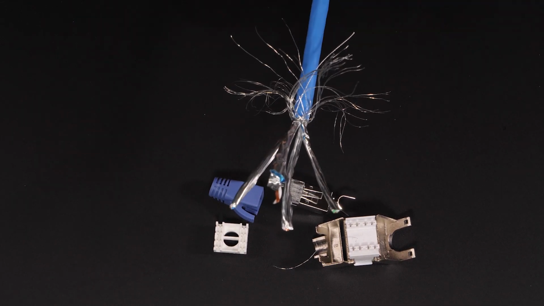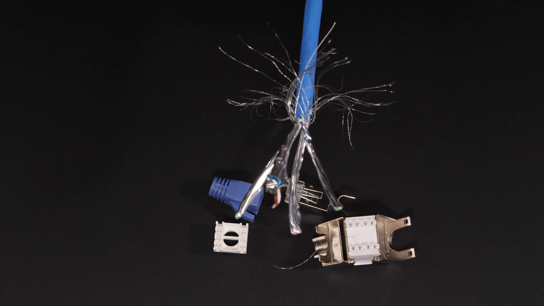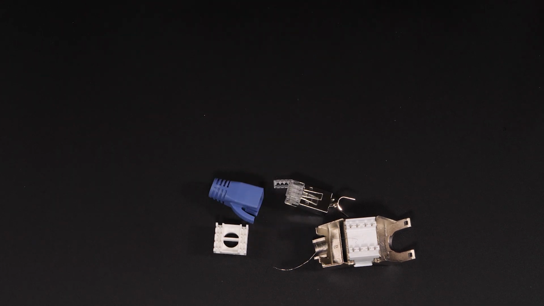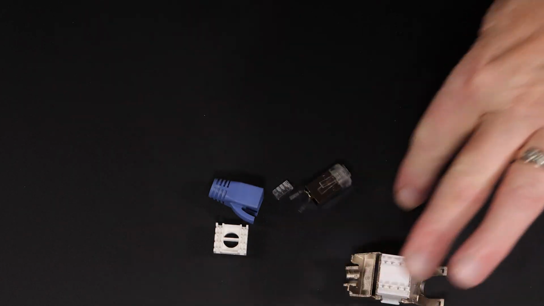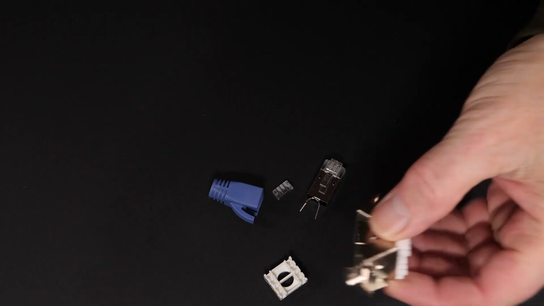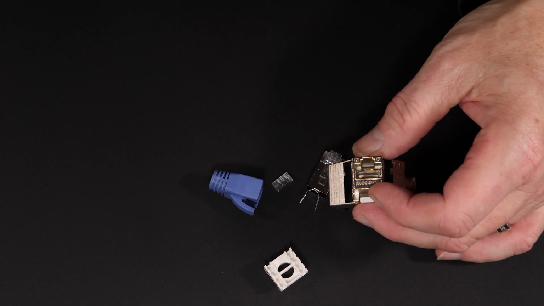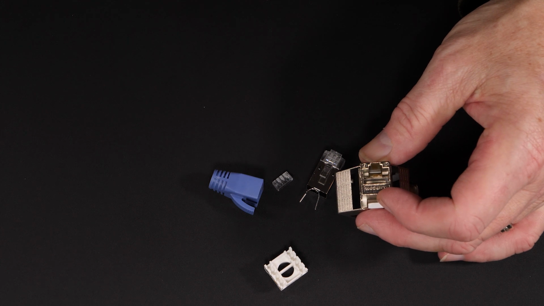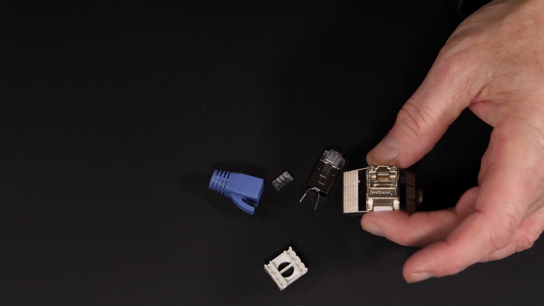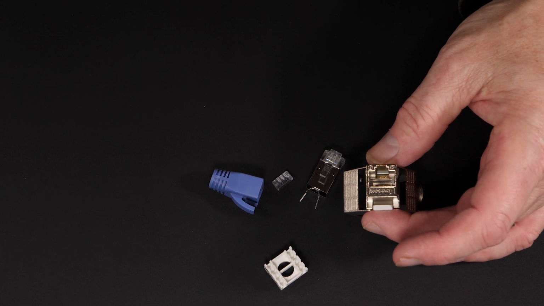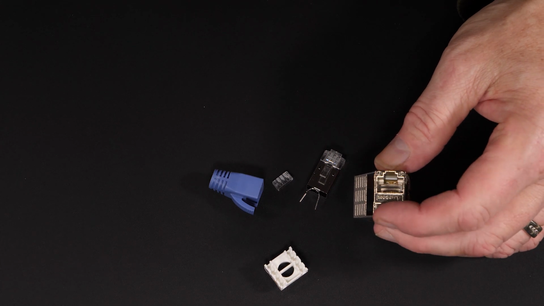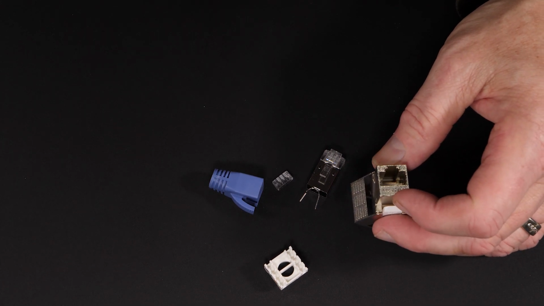So now that you can see how the wire is made up, let's actually terminate the wire with two types of terminations. There's this one here, which is a keystone type. This is the type you put on your wall plate. If you're going to run wires into your wall, this is typically what you either put on a patch panel, or into a keystone plate that you install on your wall.